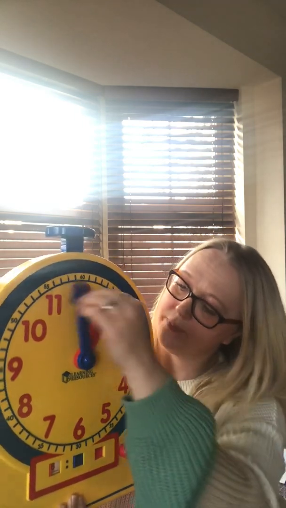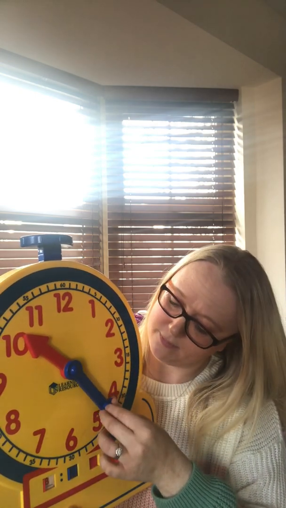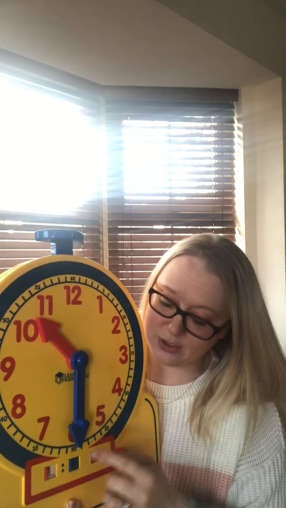Let's try a few more. We are going to say our clock is at 10 o'clock. I'm going to move the big hand to half past, and I want you to shout out what it is. Half past what? Watch closely. Did you get it? That's right, it's half past 10. It has gone halfway past 10, but it still has to get to 11. Our big hand is halfway around the clock. Let's try another one.